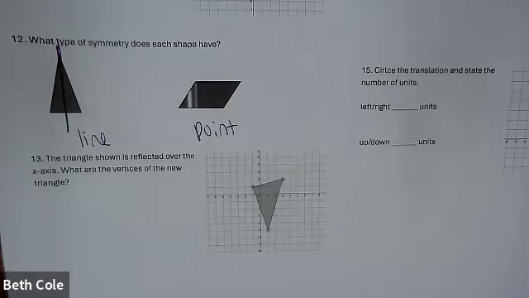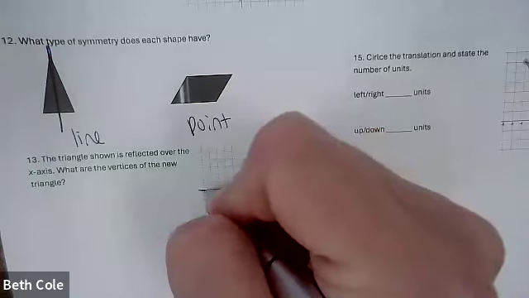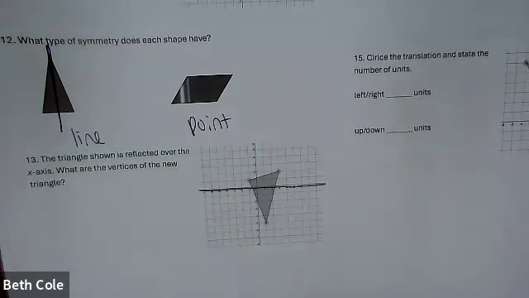Okay. Number 13, a triangle is reflected over the x-axis. Which one is x? It's this one. Good. Okay, so this is your x-axis. We're just going to take all those points, reflect them like a mirror, and write down what the new points are. When it says vertices, that just means points.